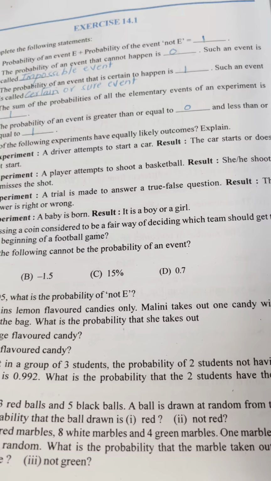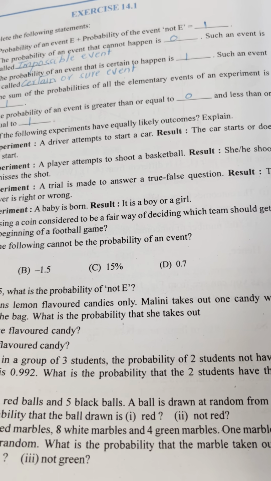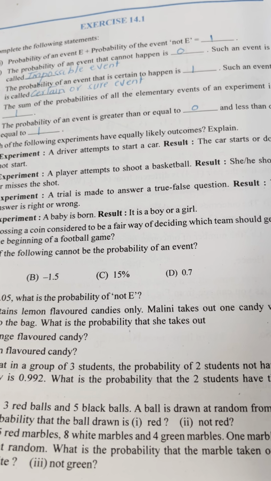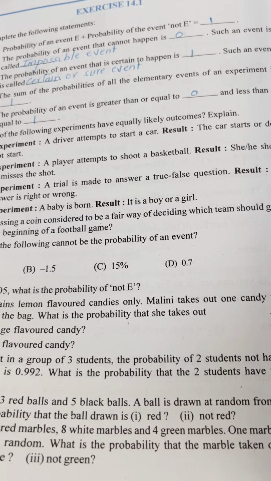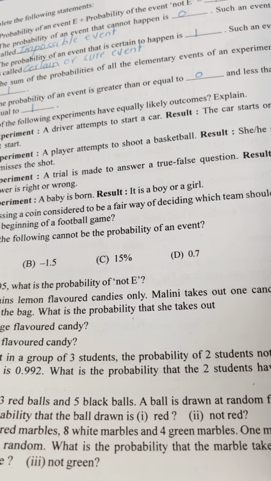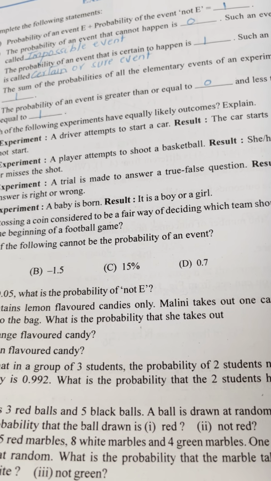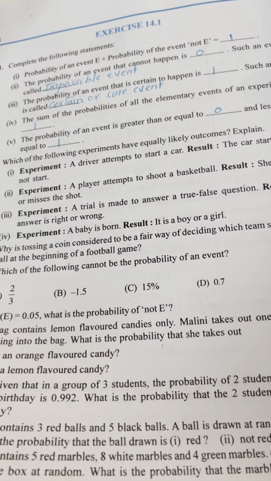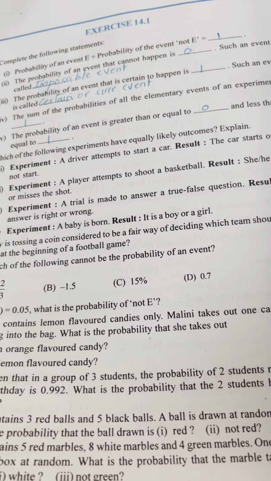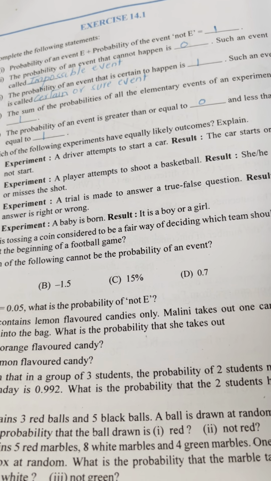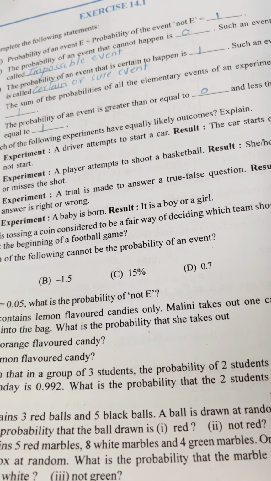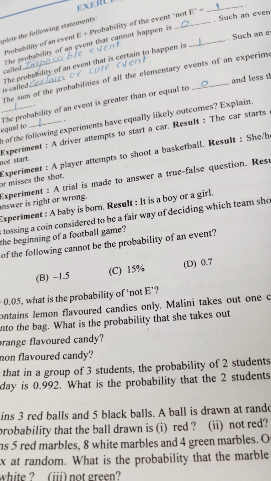A trial is made to answer a true-false question. The given experiment has equally likely outcomes because the answer is either true or false. There is no involvement of description or stepwise solution. Okay? Fourth, a baby is born. Result is boy or girl. The given experiment has equally likely outcomes. When a baby is born, being a boy or girl are the only two outcomes. There is no chance that any outcome is favored above the other.